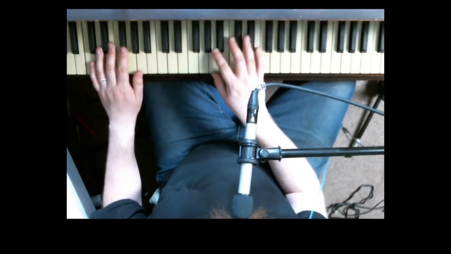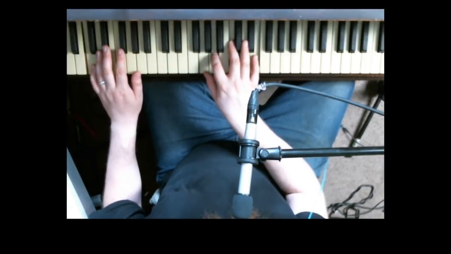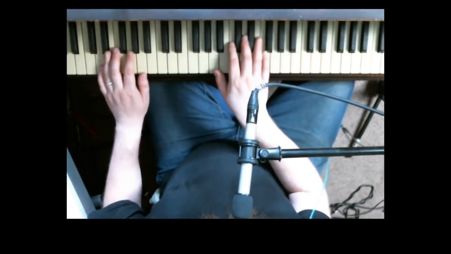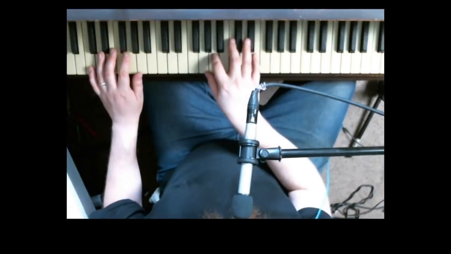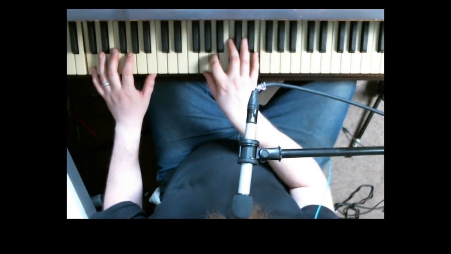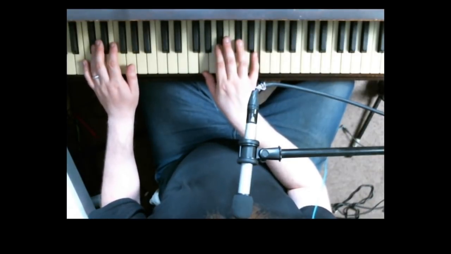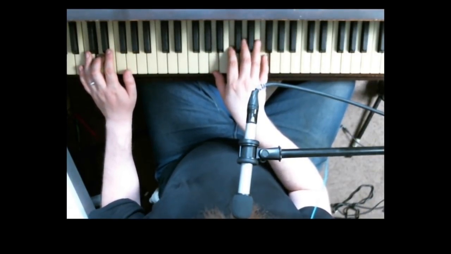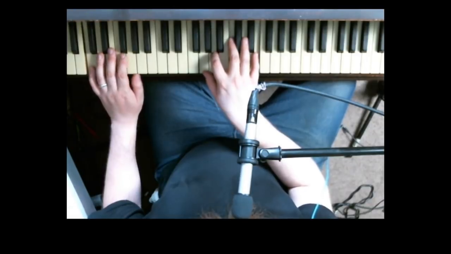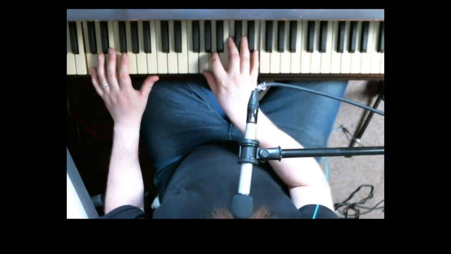Okay, there are a ton of different turnarounds that you could possibly play. We could have made that a flat 3 diminished, right? We could have said 1, flat 3 diminished, 2, 5, 1. Tons of different options. That 6, 5 of 2, we could have made that a diminished, so a 7 diminished of 2. So we could have said C6, C sharp diminished, D minor 7, G7, C6. Many, many different options. Let me know in the comments if you want me to do a video about turnarounds.